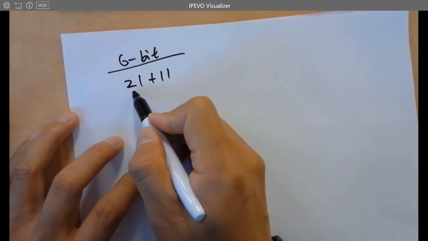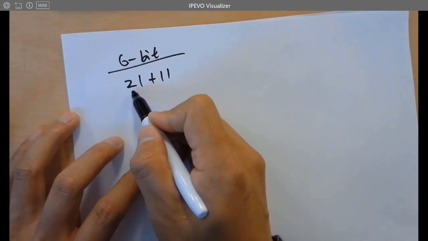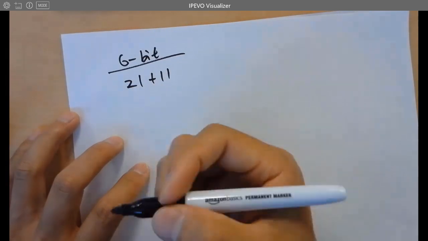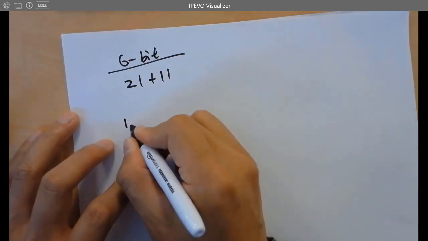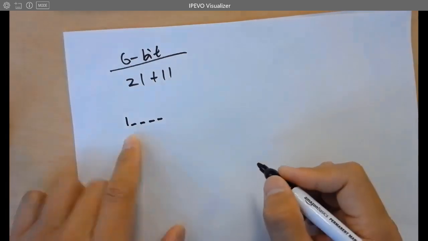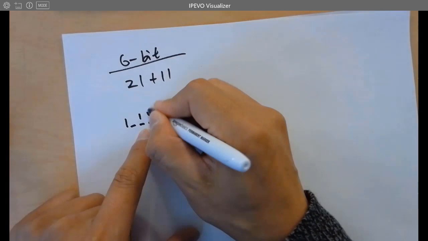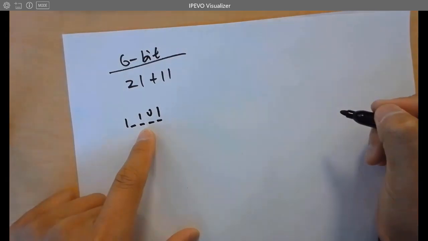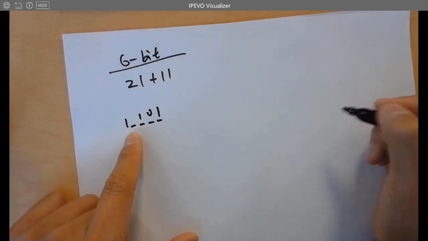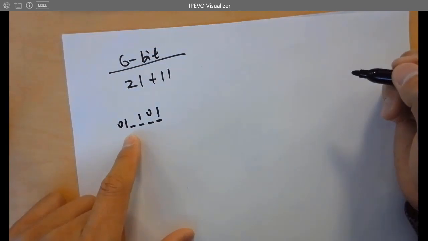So 21 is 16 plus 5. So 16 is like this, right? 1, 0, 0, 0, and plus 5. That's 5. And because it's 2's complement, you'll need one more 0 in the front to represent 16.